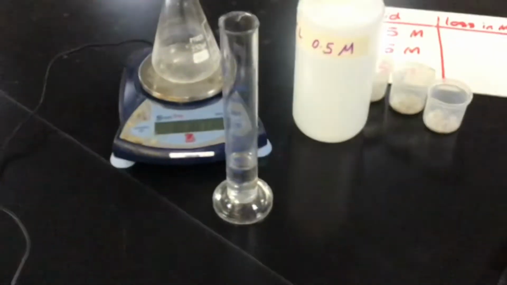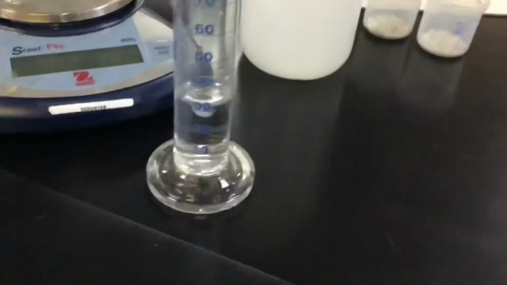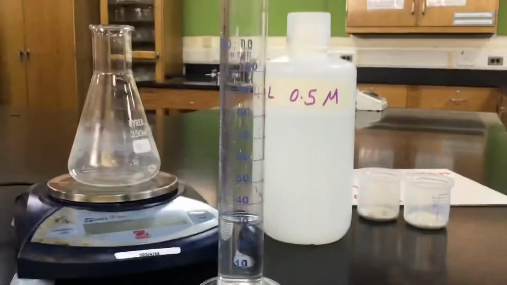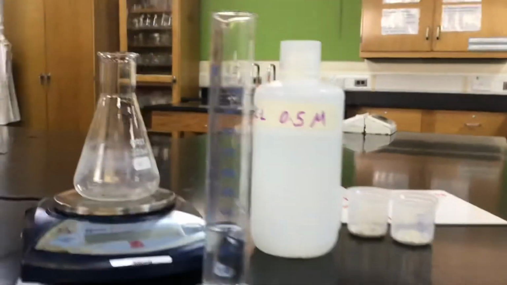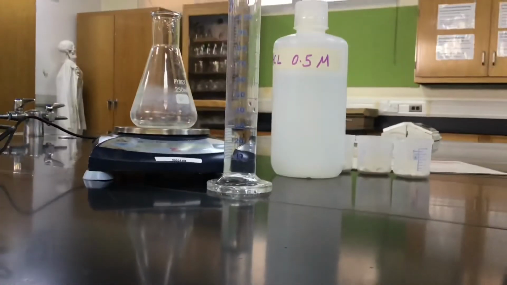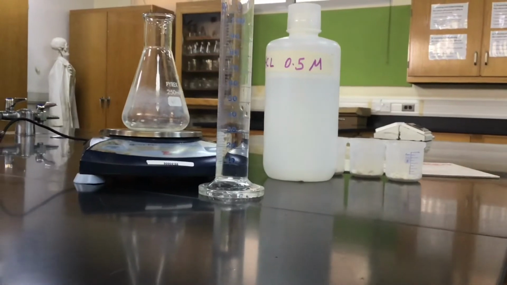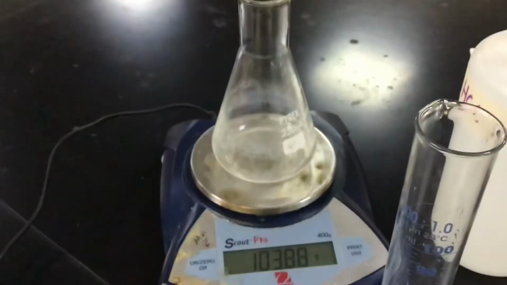Okay, I'm not sure if I managed to edit this or not, but I had a quick location change. What we have in this measuring cylinder here is 30 millilitres of 0.5 molar hydrochloric acid, and we have a conical flask here.